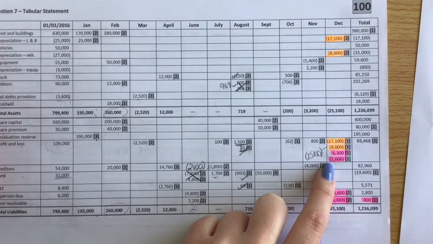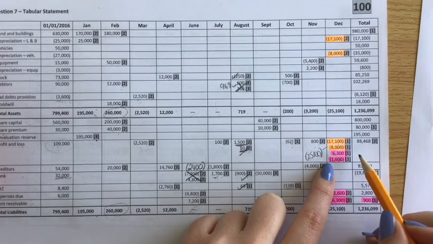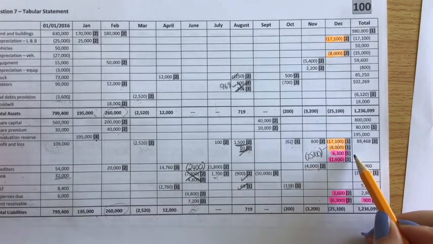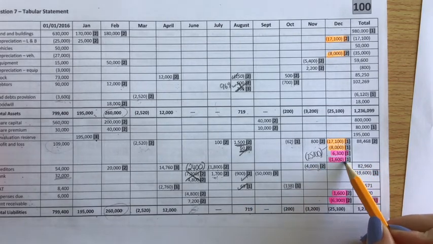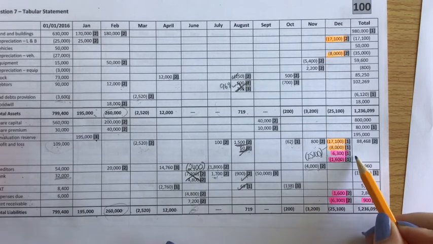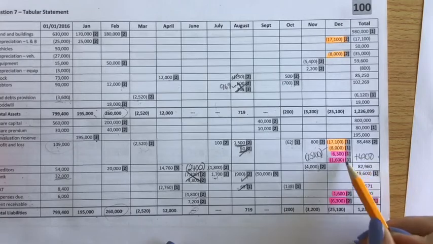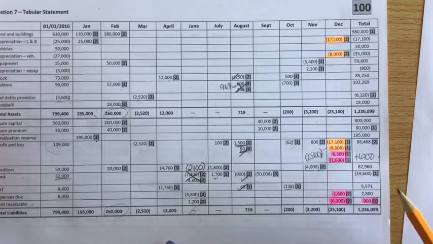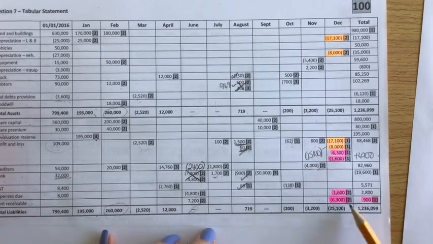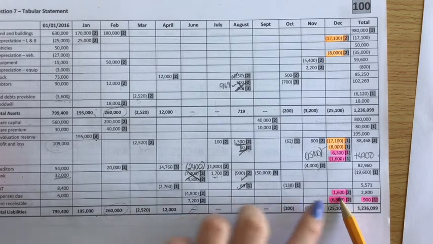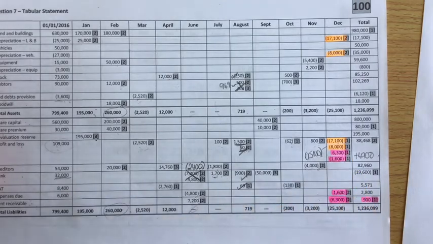So again we can have a net figure here of a plus 6,300 and a minus 1,600, which leaves me with a plus €4,700, instead of putting the two of them in. So you can see there what I did was I took the charges for this year and I completed the double entries in the profit and loss. And that's that question done now.